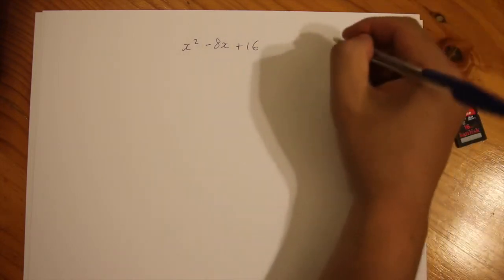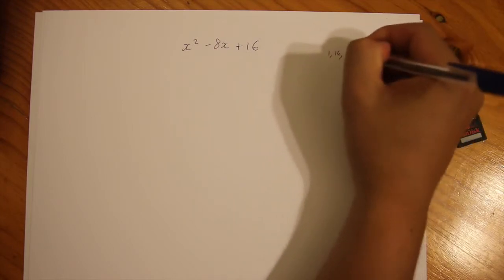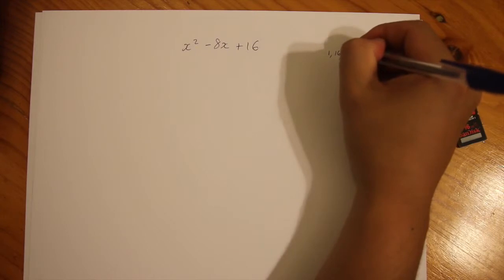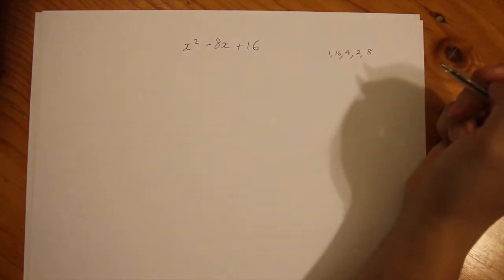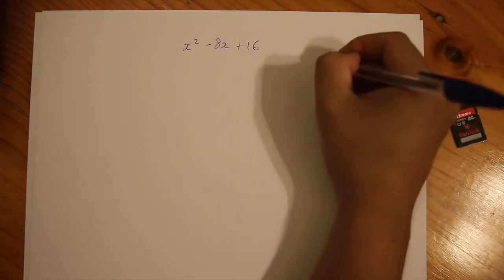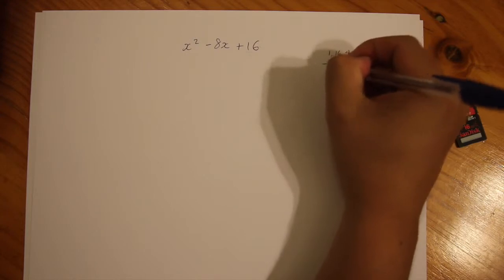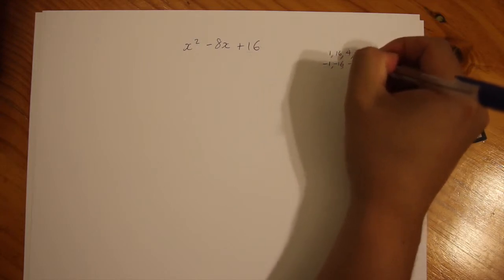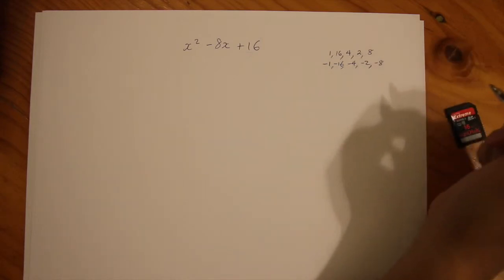Okay, so let's list our factors of 16. 1, 16, 4, 2, and 8. I think that's it. And don't forget your negatives. Okay, so minus 1, minus 16, minus 4, minus 2, and minus 8.